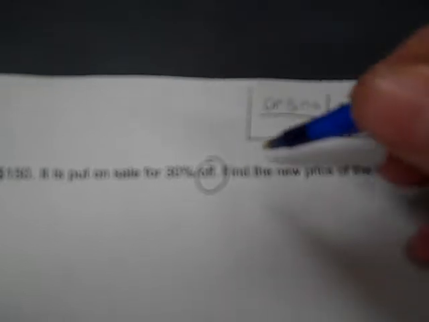The original price of an item is $150. It's put on sale for 30% off. Find the new price of the item. So here's the first thing you're going to do. Go find the word find, F-I-N-D. Go locate the word find. Find the what? New price. Circle that. If we're finding the new price, this other price has to be the original.